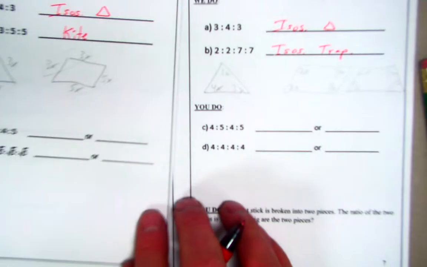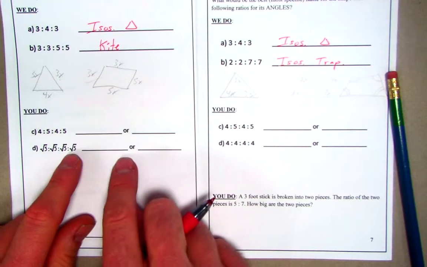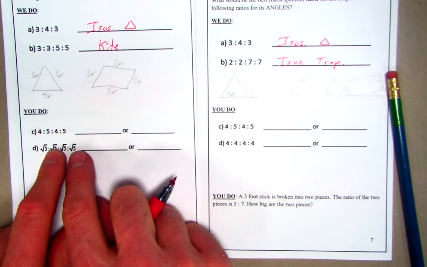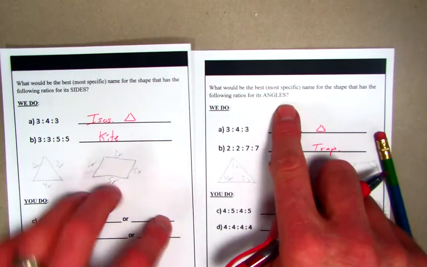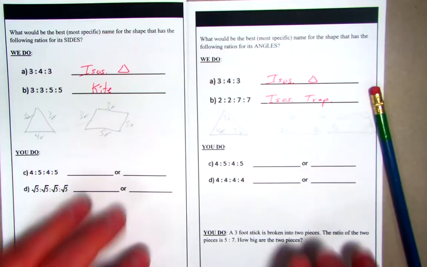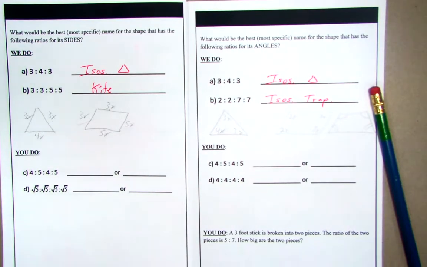All right, so you've got these questions here to do. What shape are we talking about if this is the extended ratio of their angles? And what shape are we talking about if this is the extended ratio of their sides? Nope, switch that. These are angles, these are sides. All right, so that's it. Finish these notes, and if you have any questions, let me know.